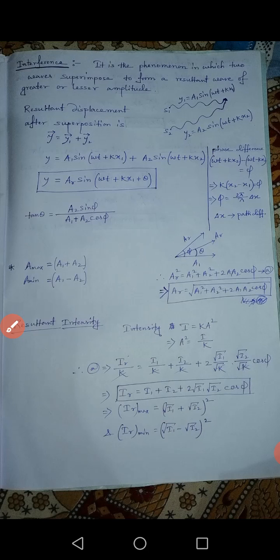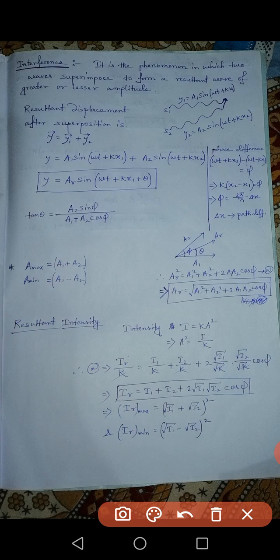Phase difference will always be in terms of angle. So phase difference means this one minus this one, because this is the phase. So this phase minus this phase will give us the phase difference, which is generally denoted by phi. If we do this minus this, omega t gets cancelled, and we get x2 minus x1.